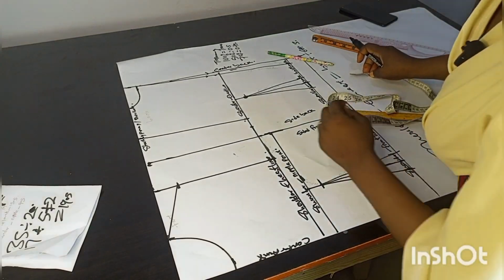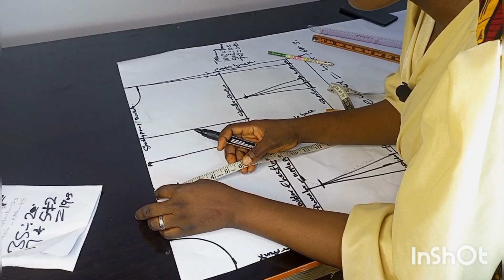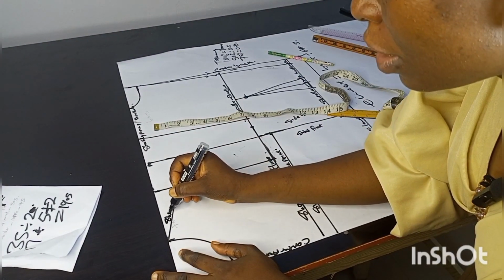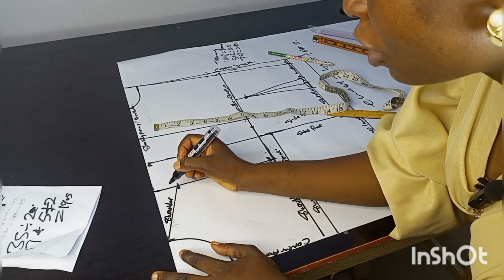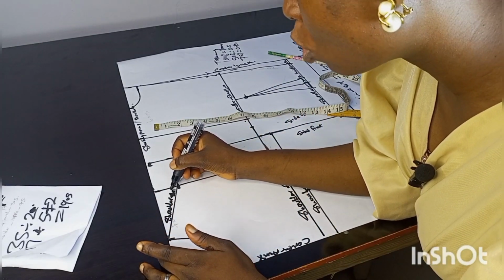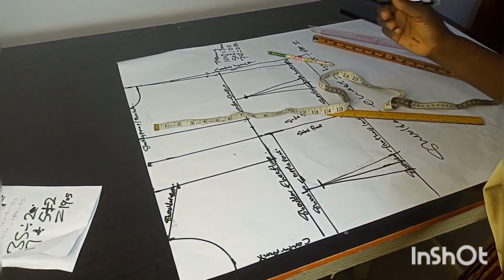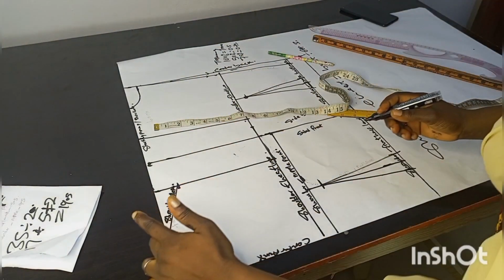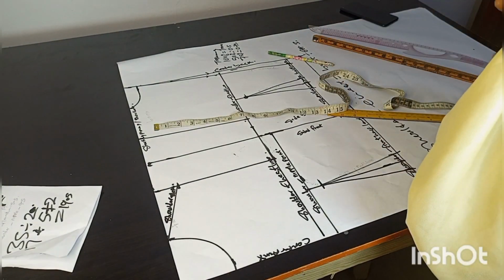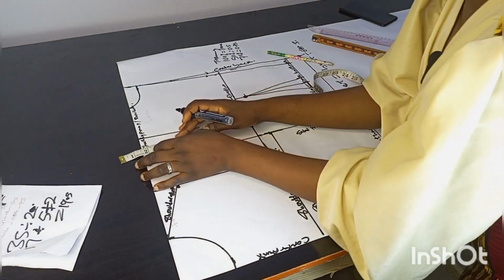So for the front, I came down by 1.5 inches for the shoulder slope. Now the reason why is because if you look at our shoulder, it is not straight, it is slopey. You can even place a ruler on it, you'll see that the level of the highest point of your neck is not the same thing as the one you have at the end of your shoulder.